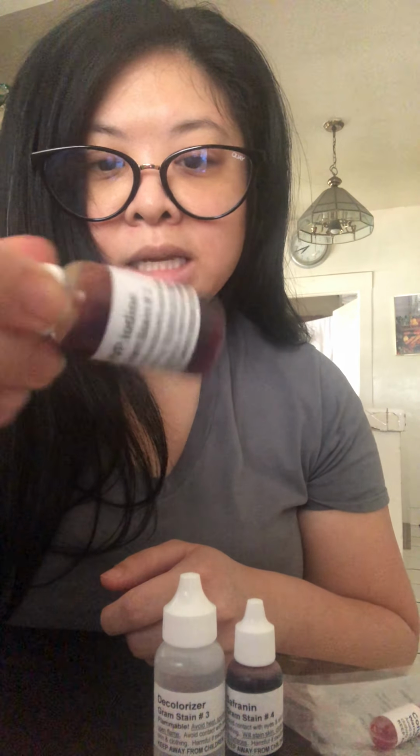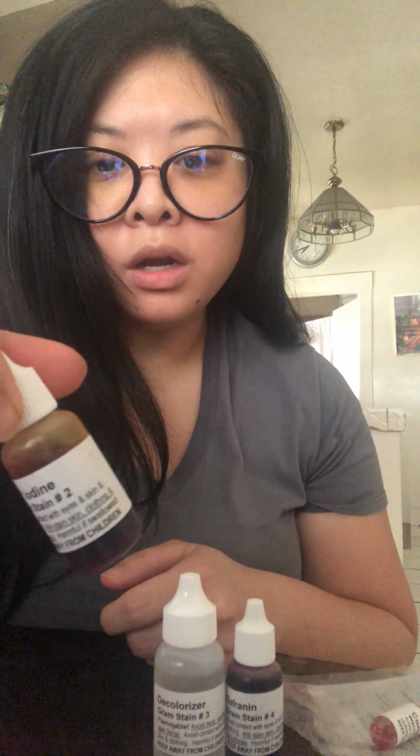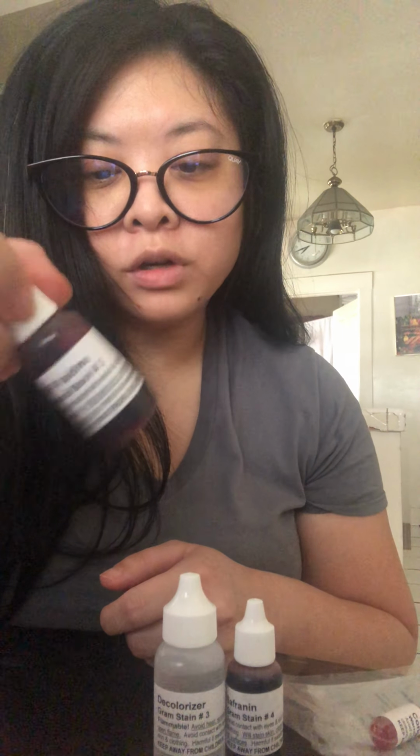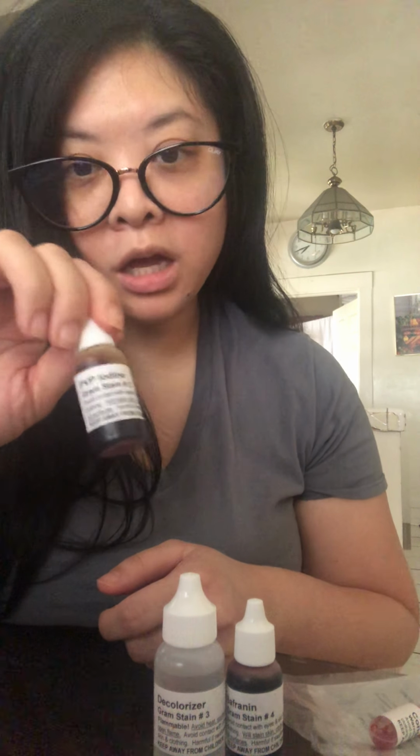Once that's done, you do the second one, which is the iodine. It's an orangey red burgundy color, which is also used in hospitals for aseptic purposes. Basically what the iodine does is it helps the crystal violet stick to what we already have.